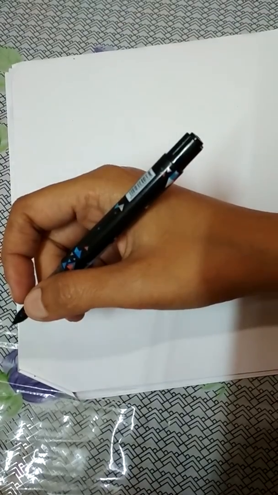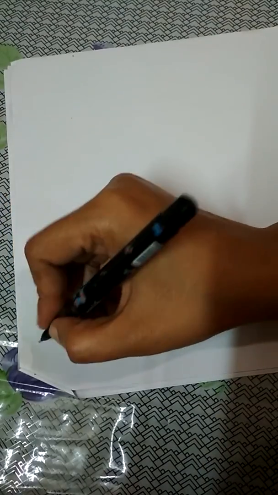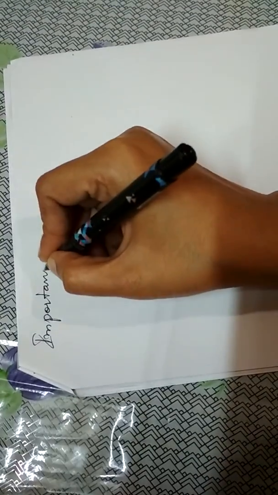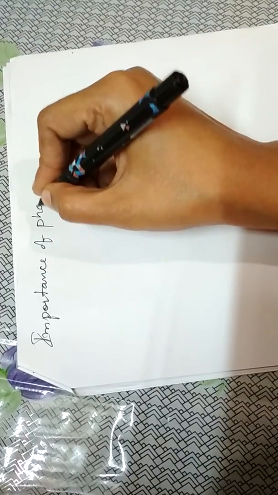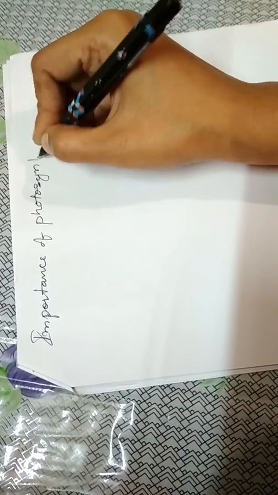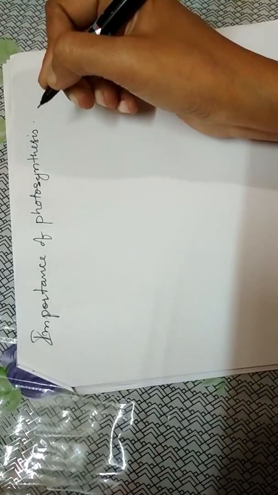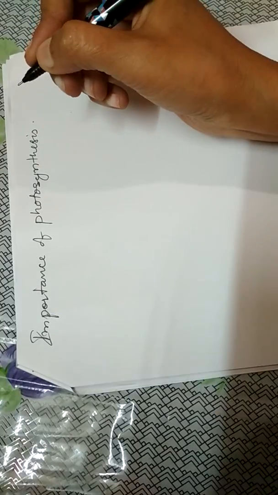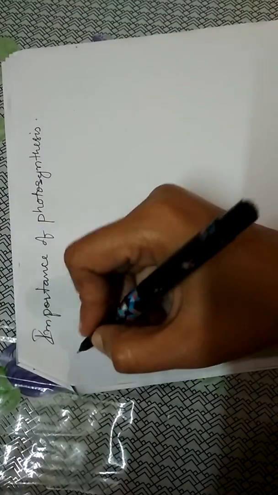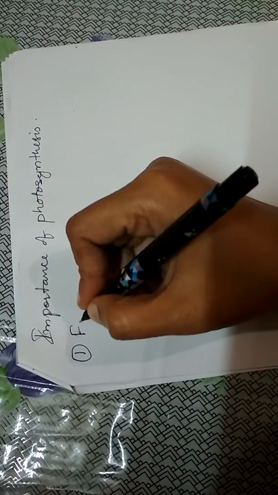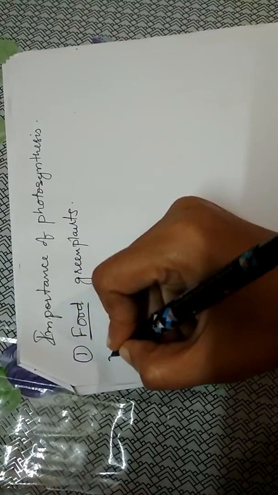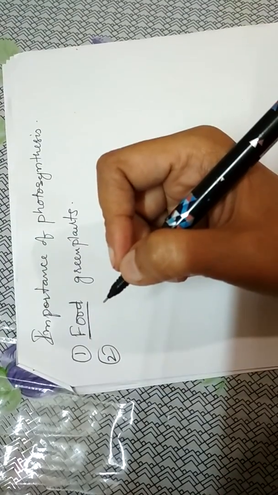So let us discuss today the importance of photosynthesis, right? So what could be the importance of photosynthesis? I think most of you are now aware that photosynthesis enables the green plant to make their own food. So the first importance is it is helpful to make the food of what? Green plants, right? And what could be the second one?